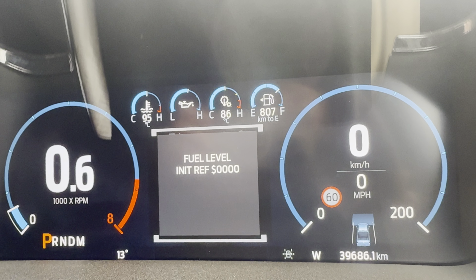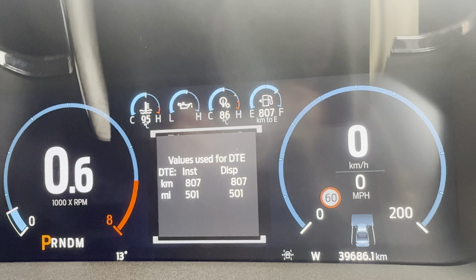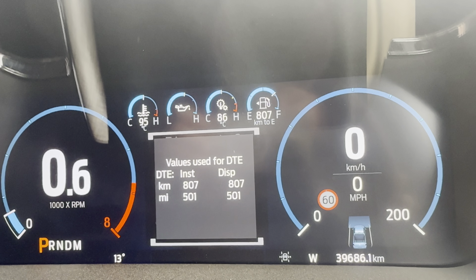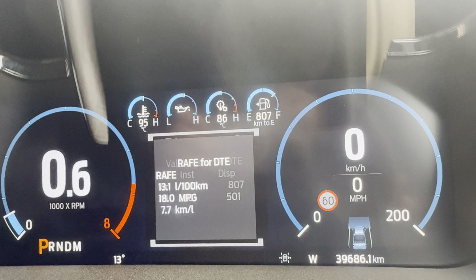What else we got? Values used for the distance to empty calculation. As you see, they're currently matching up here, and it doesn't really mean much to us. Another interesting one is the raw average fuel economy figure that the truck uses for distance to empty calculations. Now, this raw figure is instantaneous and is being provided before any processing by the cluster module, the IPC.